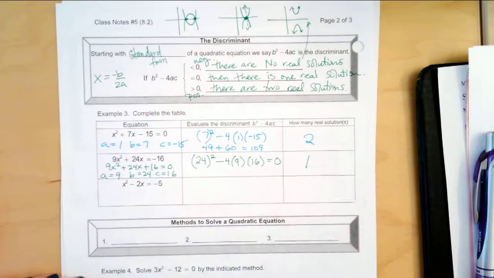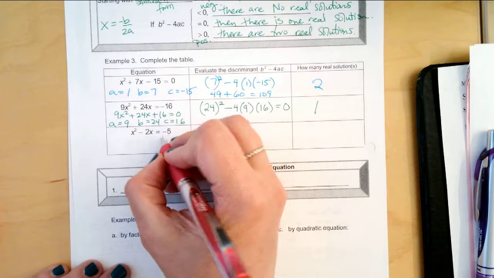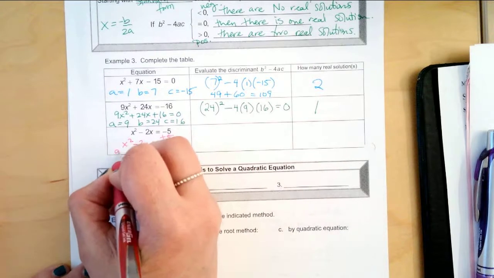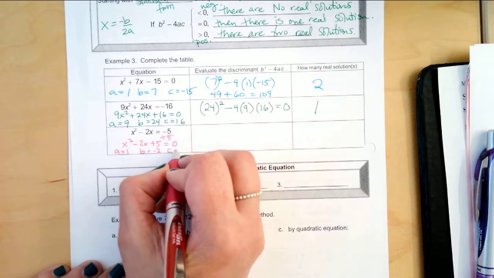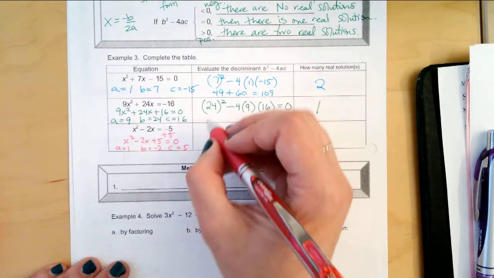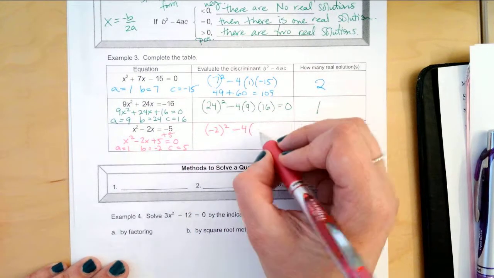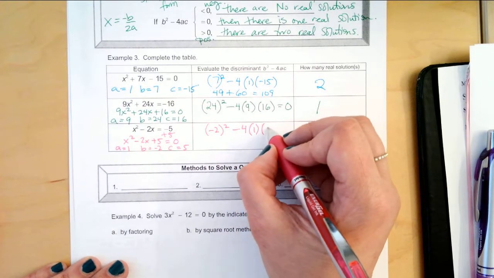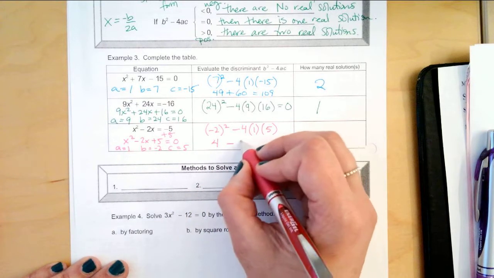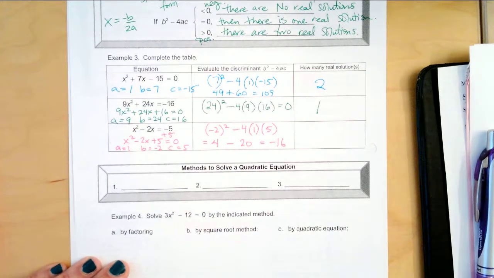Okay, and then the next one. What do we need to do to find the discriminant here? Add 5 to both sides. So we get x squared minus 2x plus 5 equals 0. A is equal to 1, B is equal to negative 2, and C is equal to 5. So tell me what to plug in for my discriminant. Good. Times 1. Good. And so here we have 4 minus 20, which is negative. So we've seen all 3 cases.